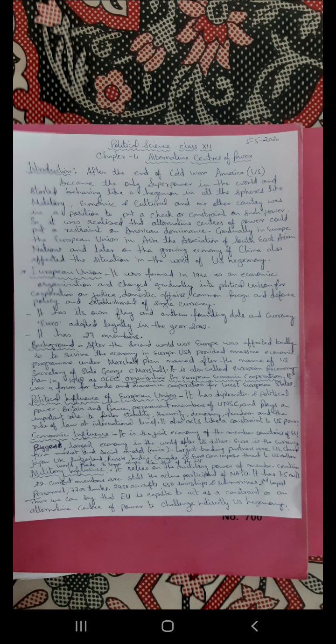And it can be assertive in its trade with China also. And it has the power to influence the neighbors as well as Asian and African countries also. It has its influence in the World Trade Organization also.